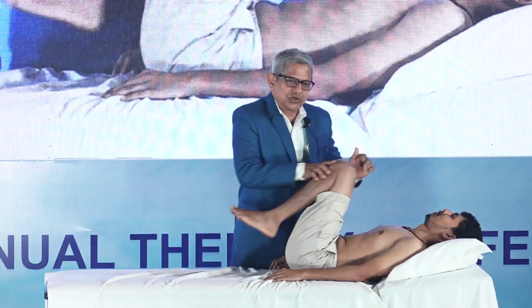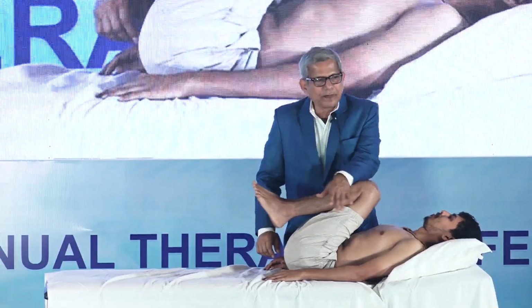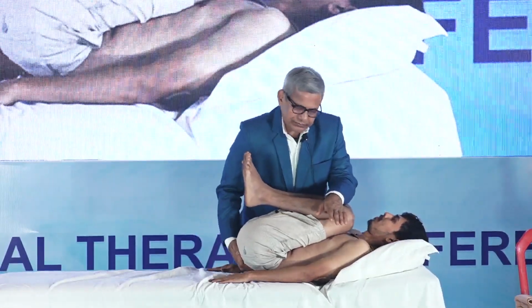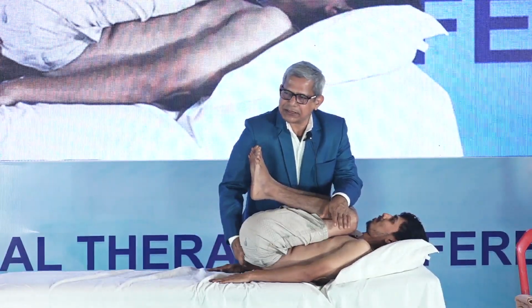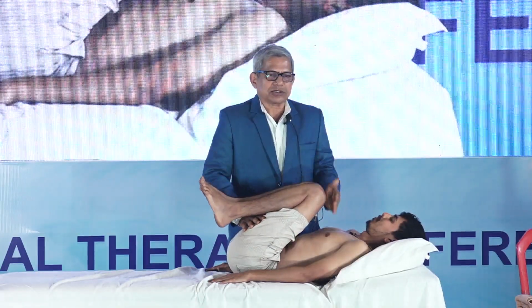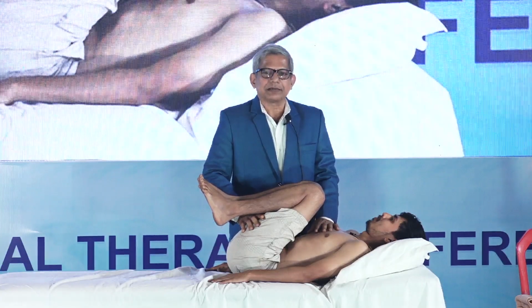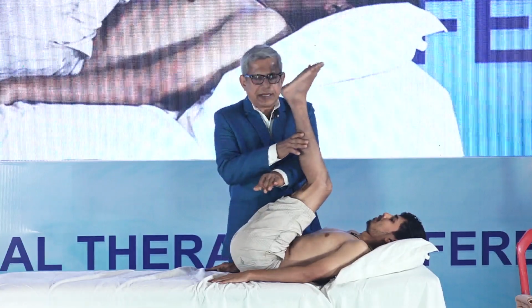For passive physiological movement, for flexion, in supine lying, bend both hip and knee, one hand over the bent knee, the other hand over the pelvis. But here the problem is with the knee bending, the thigh touches the abdomen, and the range of movement is limited because of the contact between the thigh and abdomen.